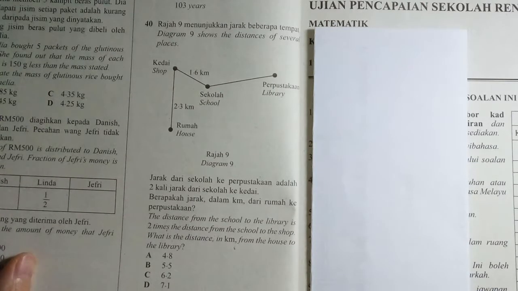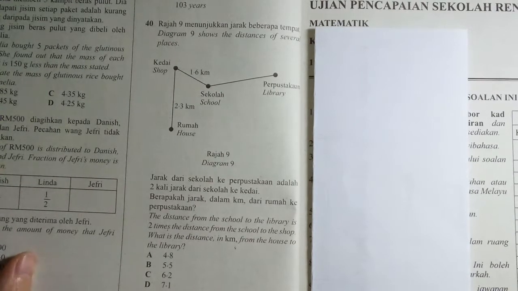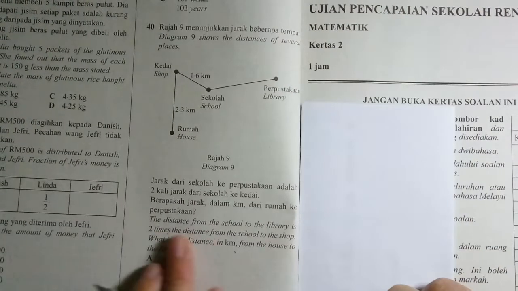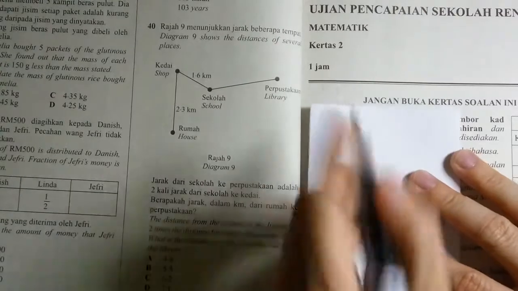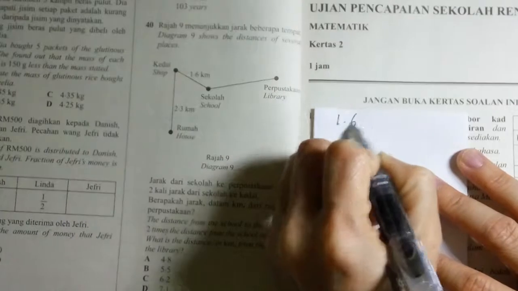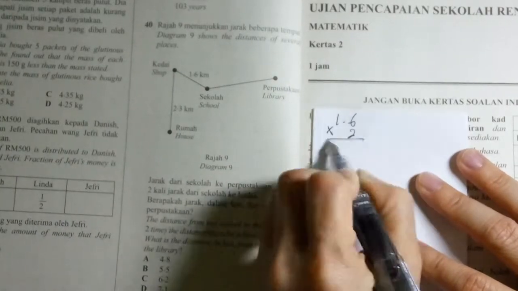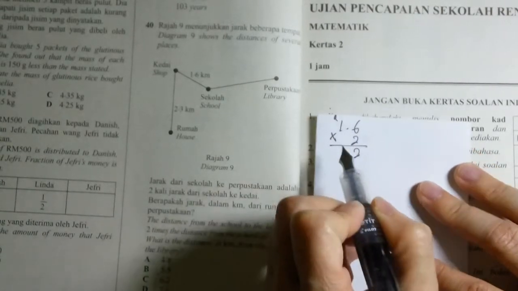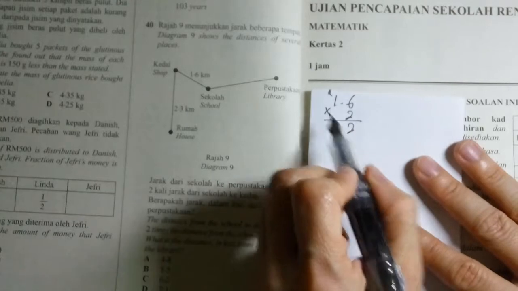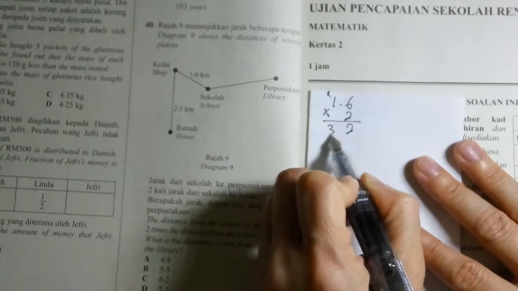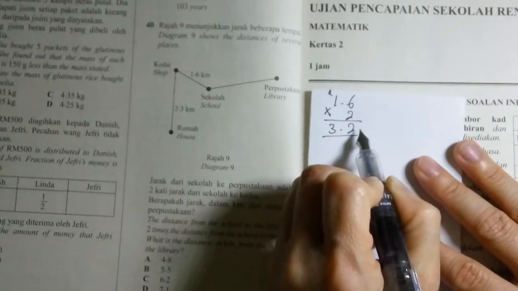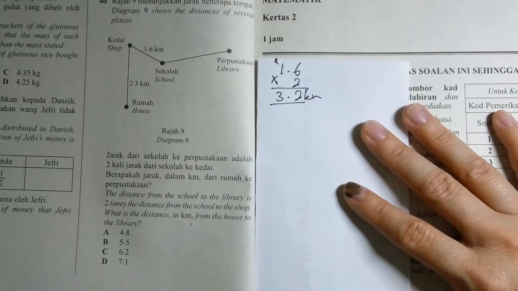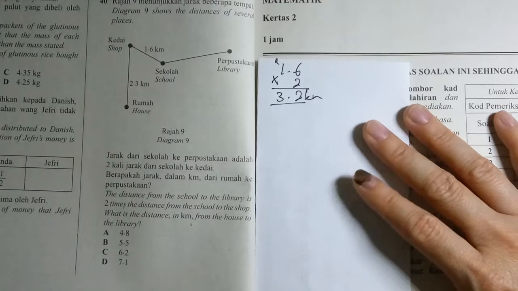So first things first, we have to find the distance between the school and the library. So they give you the clue here. It's 2 times distance from school to the shop. So it's 1.6 times 2. Alright, 6 times 2 is 12. Put a 1 up here. Alright, 1 times 2 is 2. 2 plus 1 is 3. Don't forget your decimal point. So it's 3.2 kilometers away from the school.